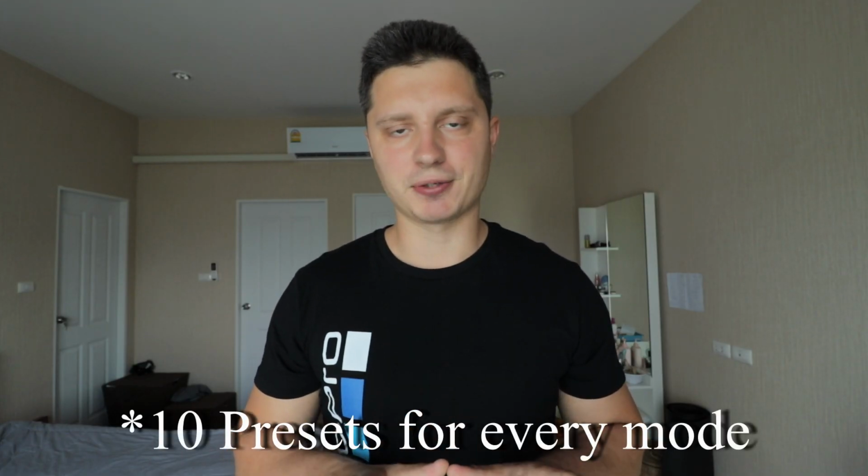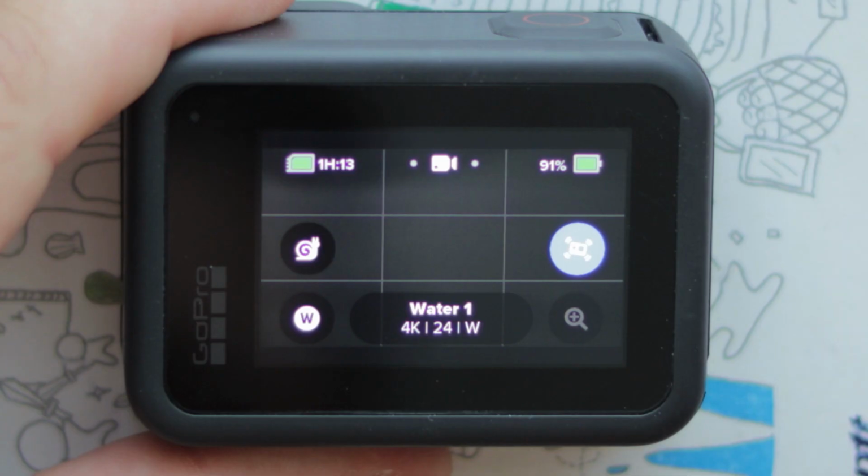Alright, so let's quickly create our own preset. Oh, and by the way, you can have only 10 presets, so this is the whole maximum that you can have. But how can you possibly move a preset or rearrange it? Let's take a look.